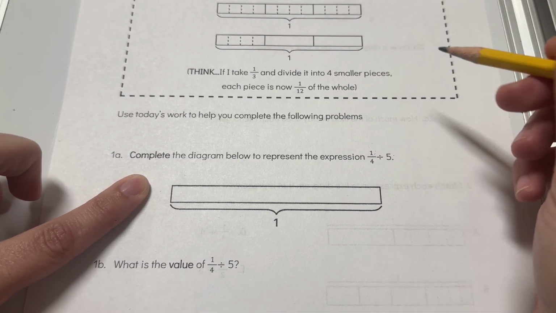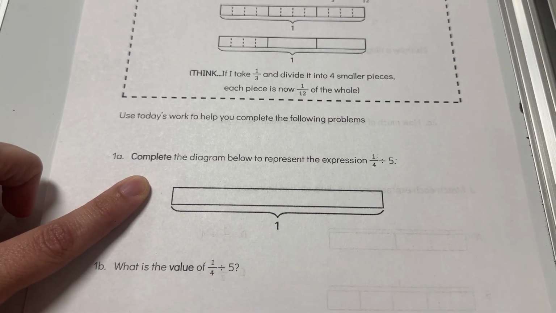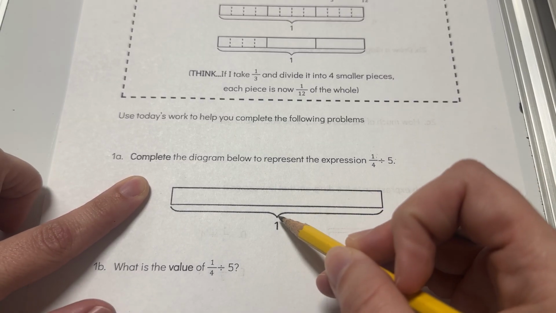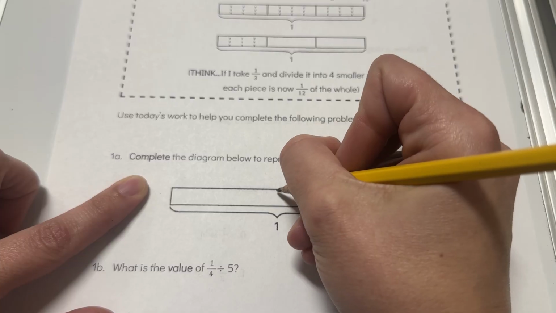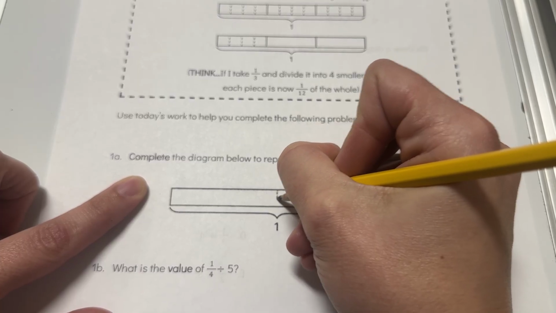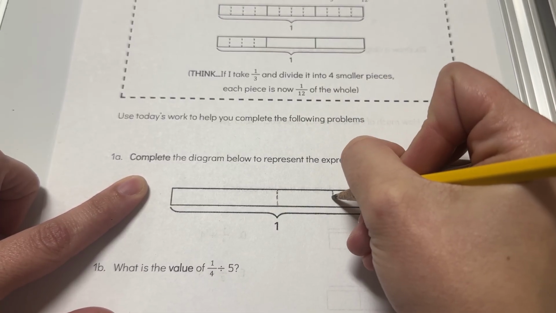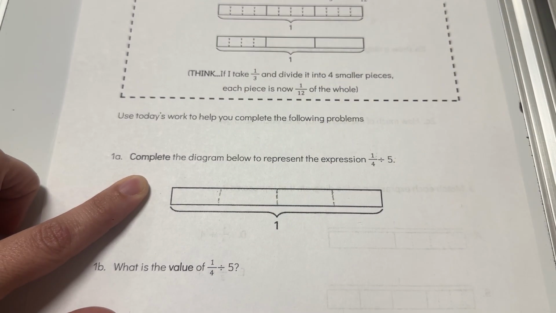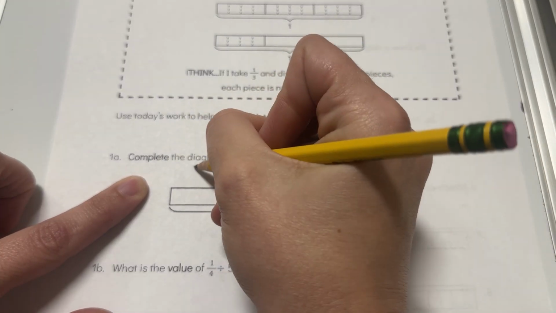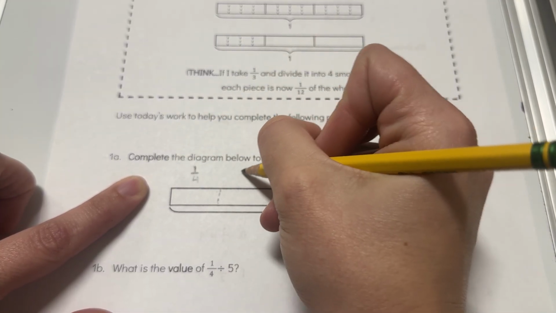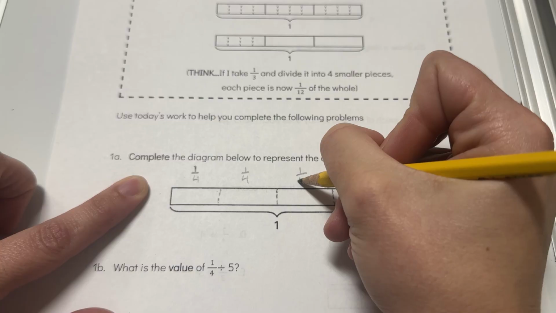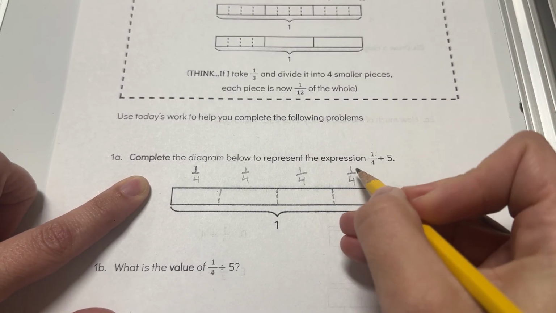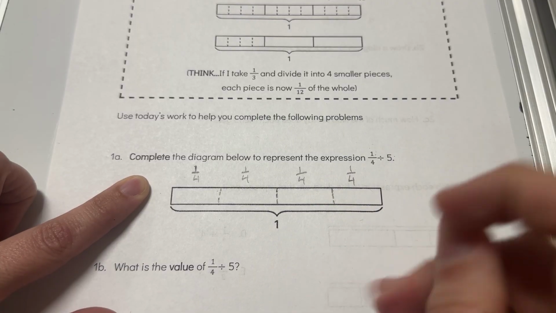That's my first step. I have a tape diagram that represents one whole. And if I want to create pieces the size of 1/4, then I'll need to cut my one whole into 4 pieces. So I'm going to go ahead and cut it into 4 pieces by cutting it in half and then cutting each of those halves in half. Now I have a piece here that's the size of 1/4, a piece here, here, and here. 4 pieces all the size of 1/4, which added together equal one whole.